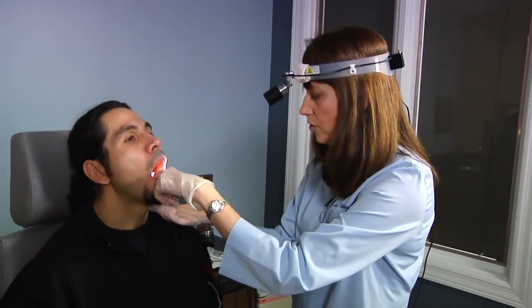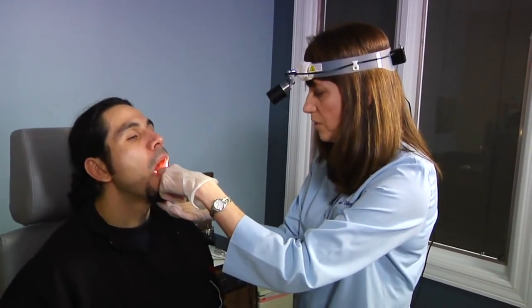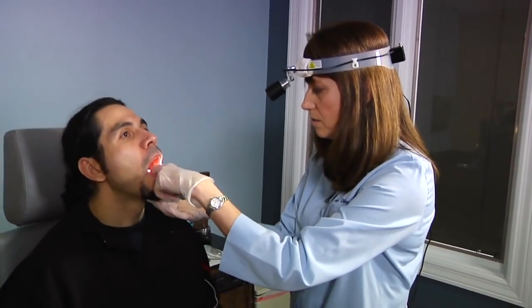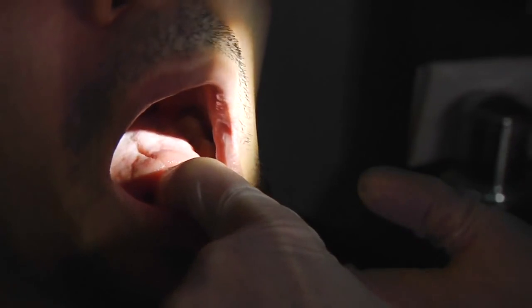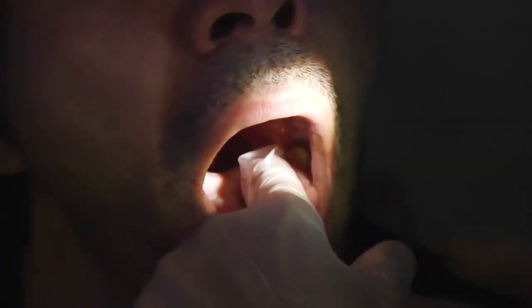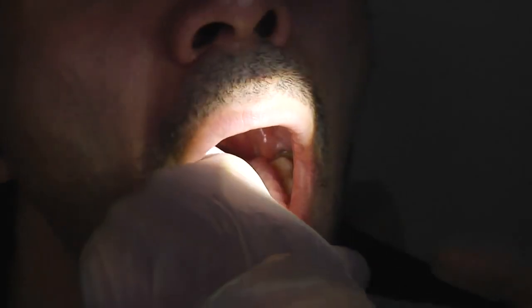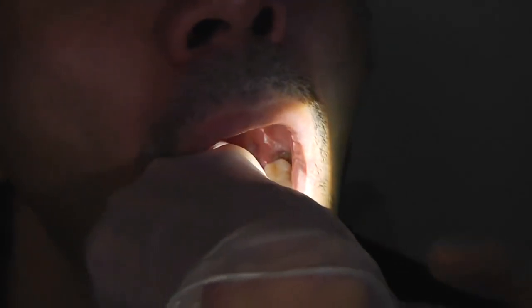Now I'm going to check underneath your chin here in the submental space. Okay. Keep breathing through your mouth, and then I'm going to check your tongue anteriorly, and then further posteriorly.